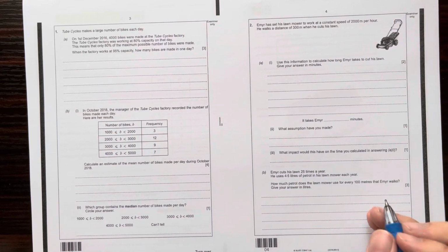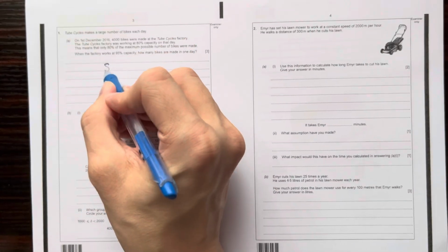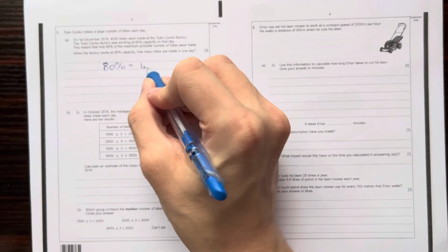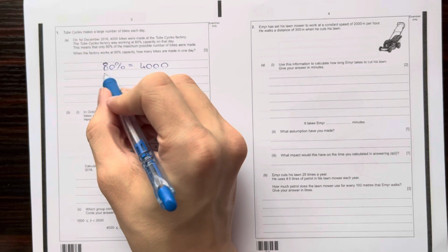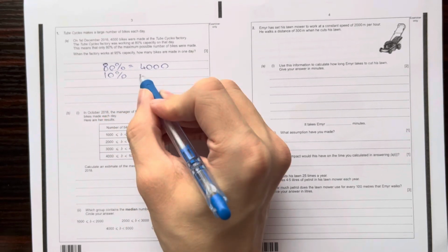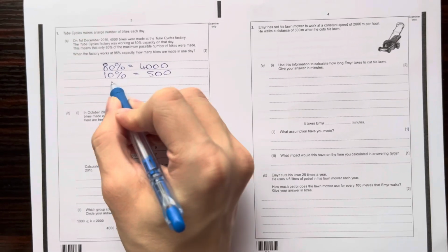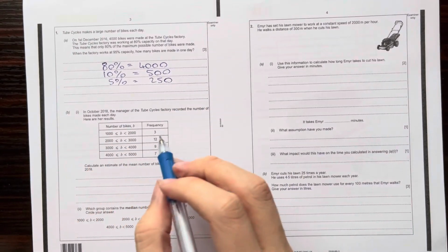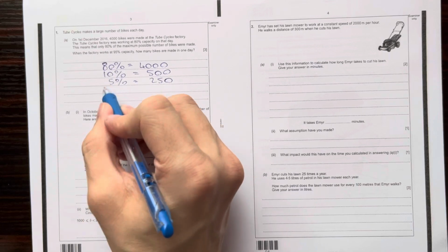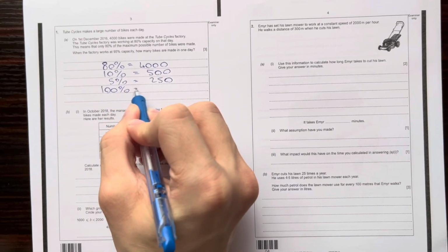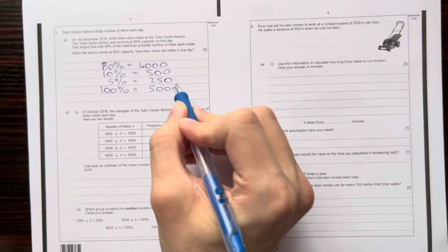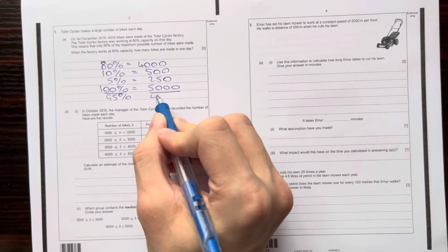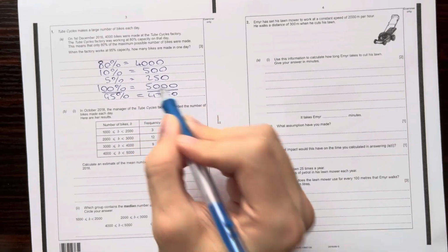So this is a reverse percentage question. So we're told in the question that when they're at 80%, they produce 4,000. So logically at 10%, which is dividing by 8, they would make 500. So then at 5% output, they would make 250. So now all we have to do is find 100% and take this 5% off. So from this 10%, 100% output would be 5,000 a day. So therefore 95% using these two here would be 4,750 bikes.